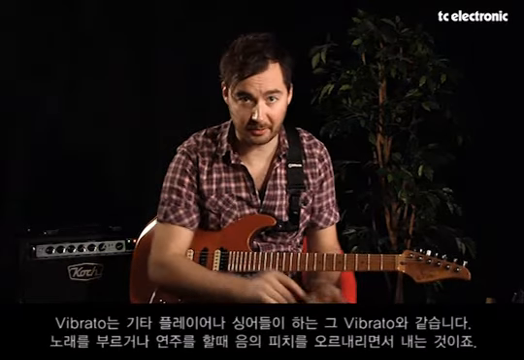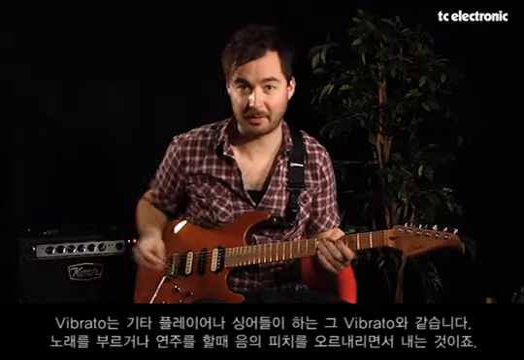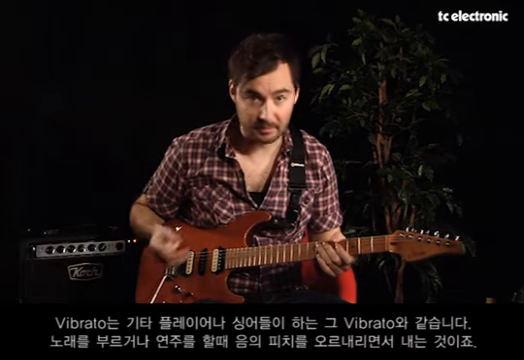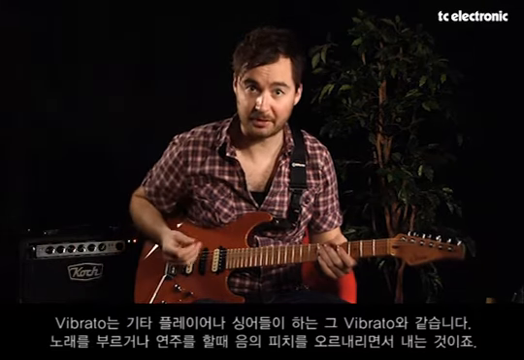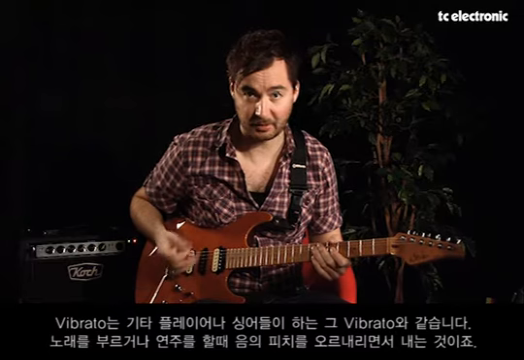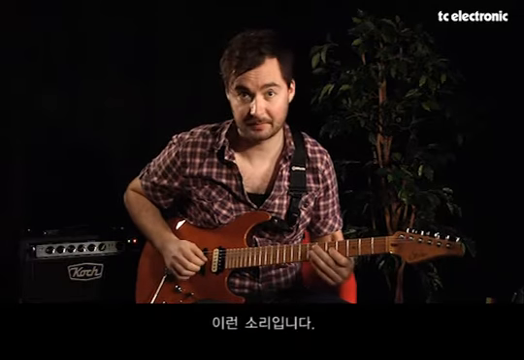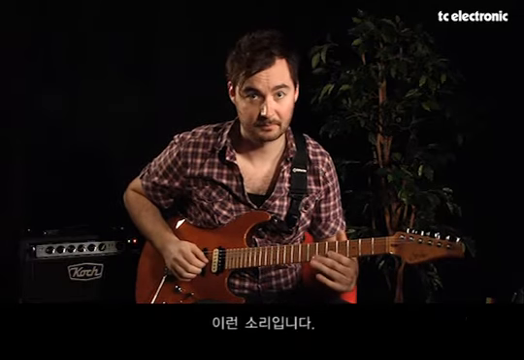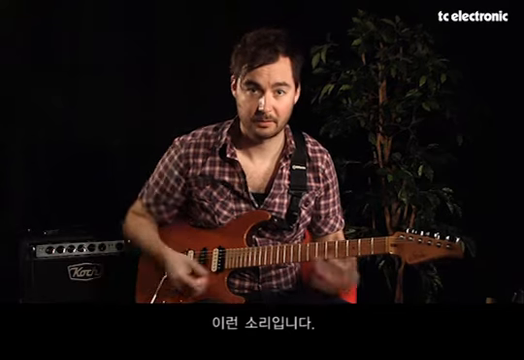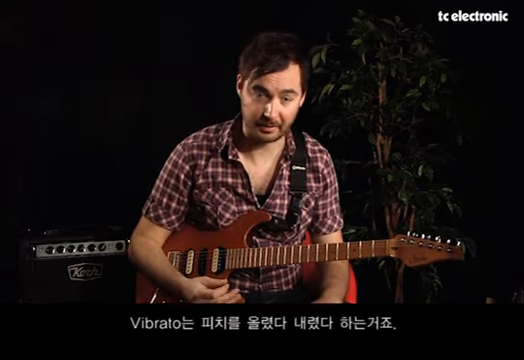Now, vibrato is the same thing that a guitar player or a singer does when they vibrate the pitch up and down while singing or holding a note. Something like this. So vibrato is moving the pitch up and down.